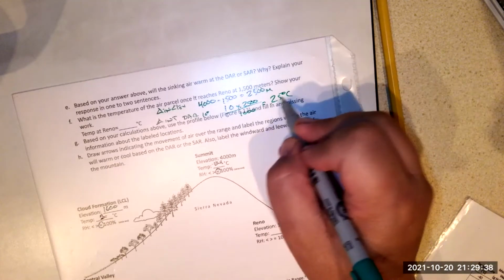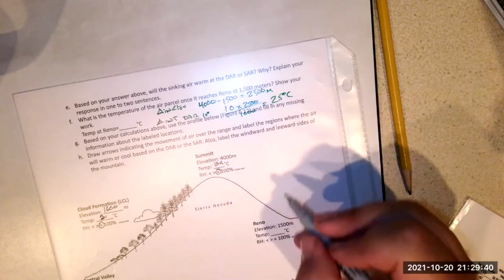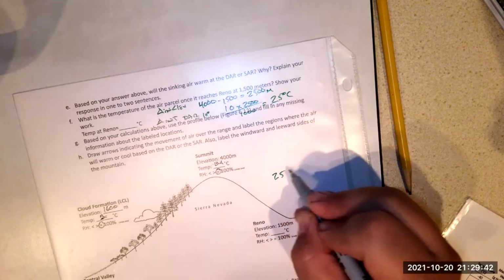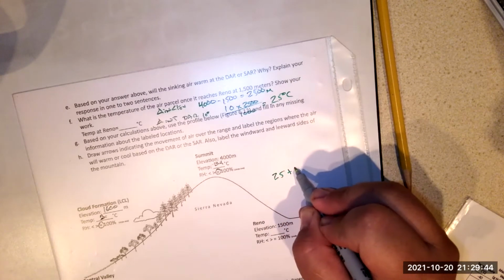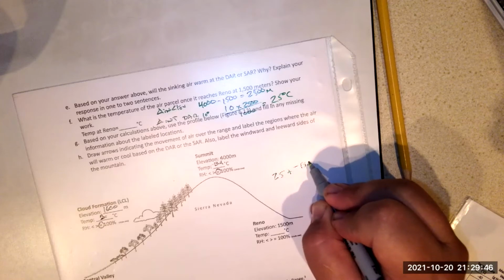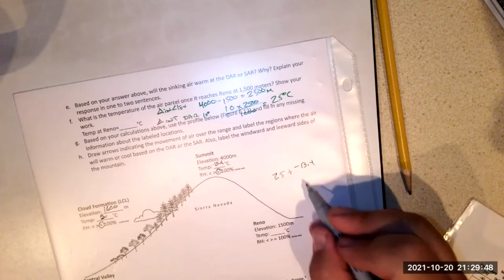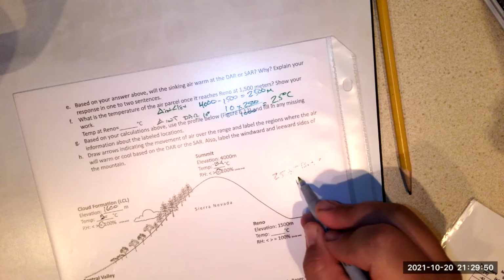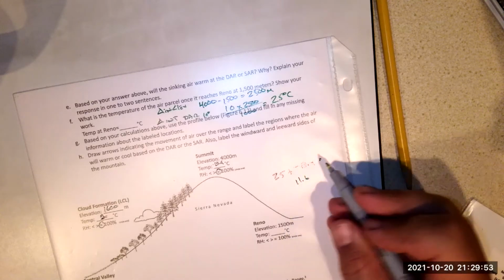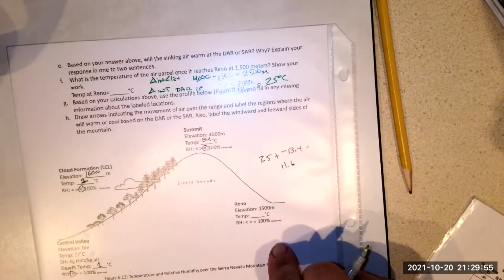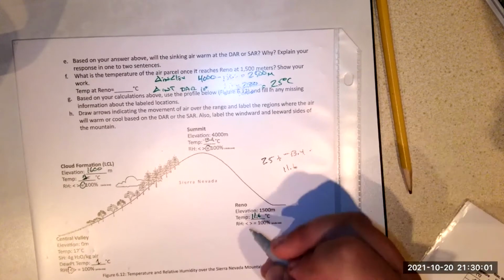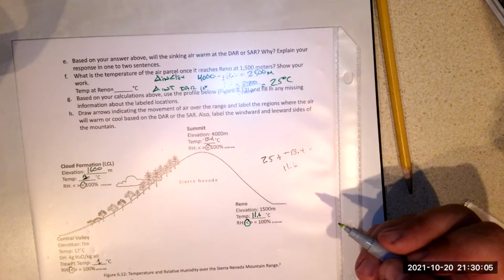So we're going to add 25 degrees to this temperature. 25 plus negative 13.4 equals 11.6, so 11.6 degrees Celsius. And again, the relative humidity is less than 100%.